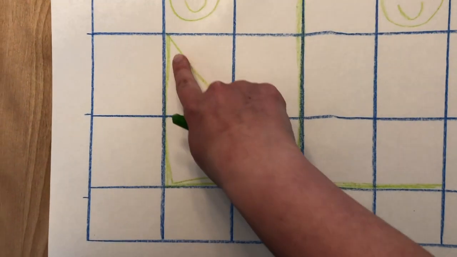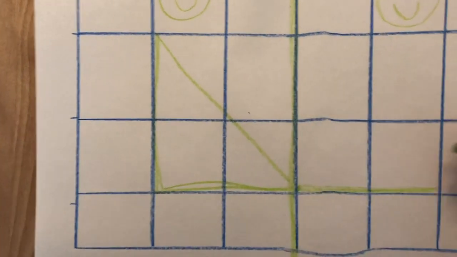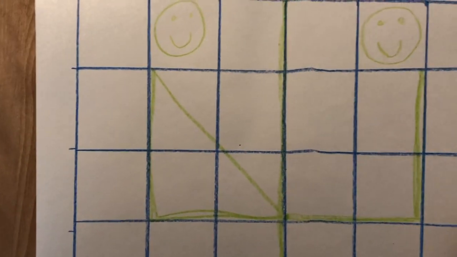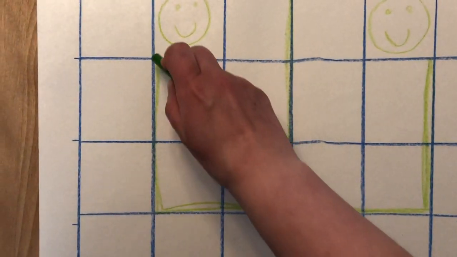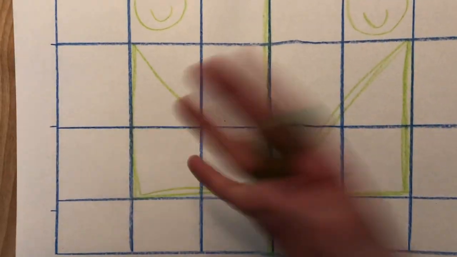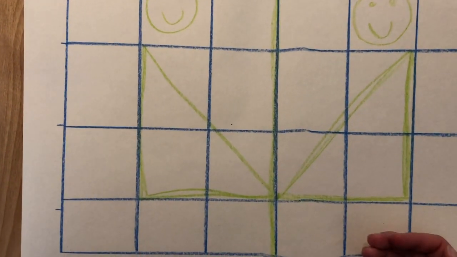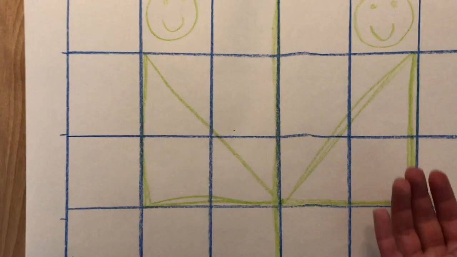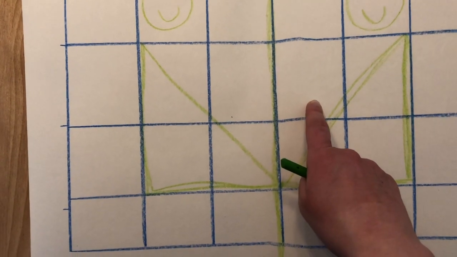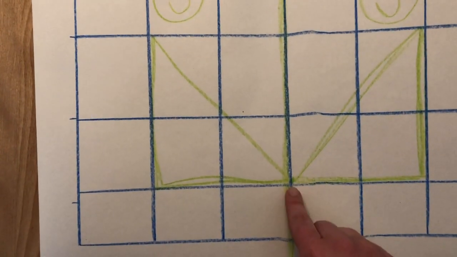And then this line at the side is 2 units high, so I could do that, 2 units high. And then it just connects those 2 points. Now I have a mirror image, a reflection of this shape. You can see there's still these boxes that are empty, that are mirrored, and then there's the spot where it touches.